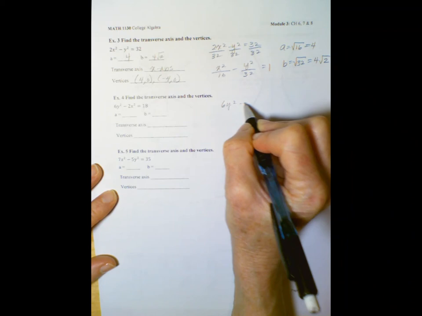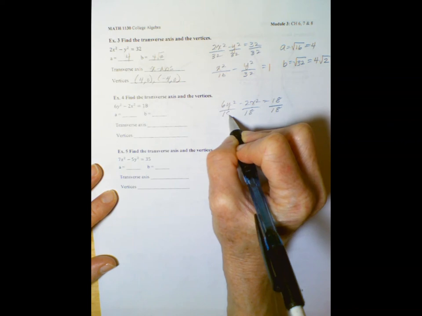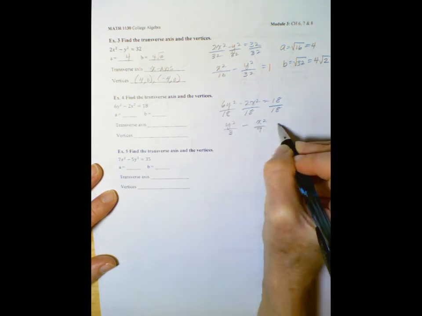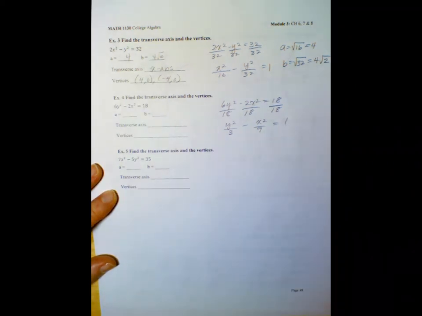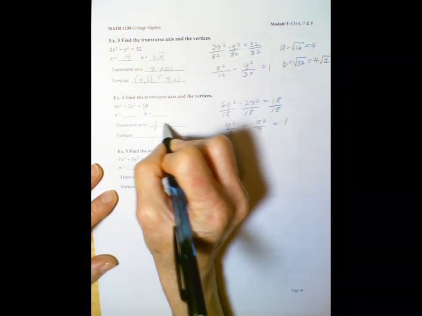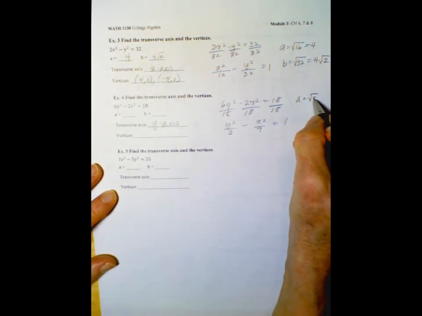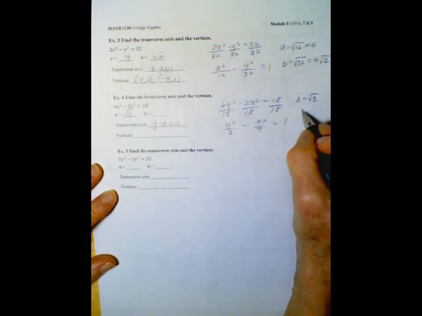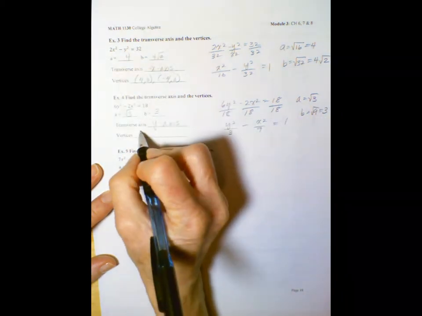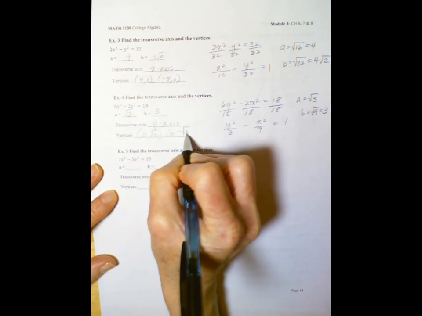Okay, 6y squared minus 2x squared equals 18. Divide all the terms by 18 to get y squared over 3 minus x squared over 9 equals 1. Okay, so this is transverse axis, y-axis. So that must be a squared. So a is the square root of 3, and b is the square root of 9, which is 3. And the vertices on the y-axis are going to be (0, square root of 3) and (0, negative square root of 3).